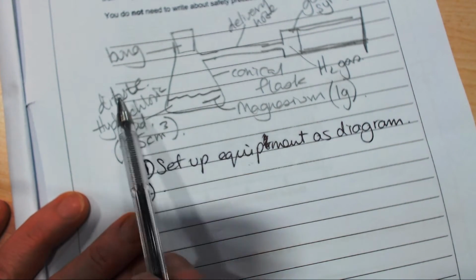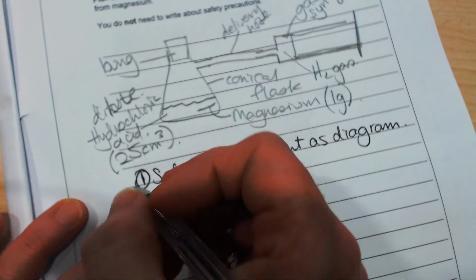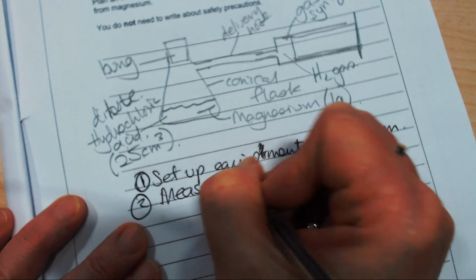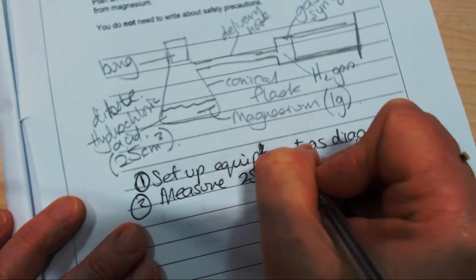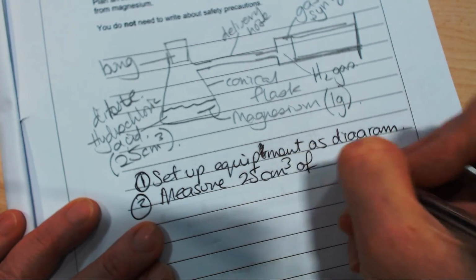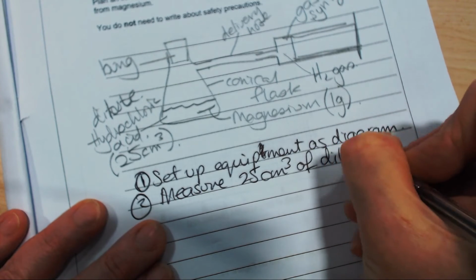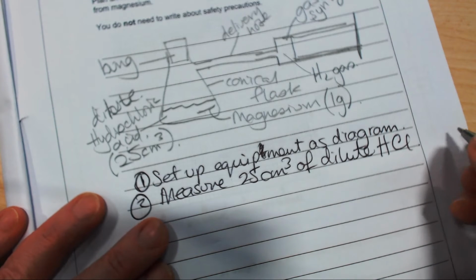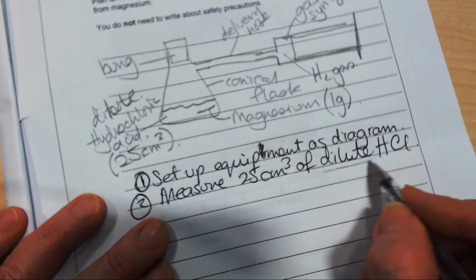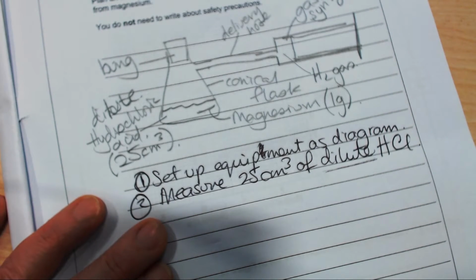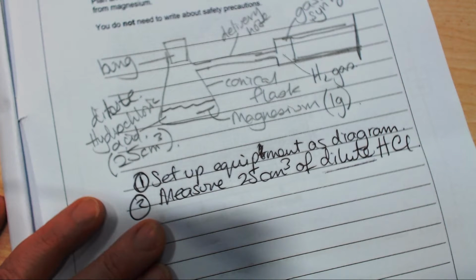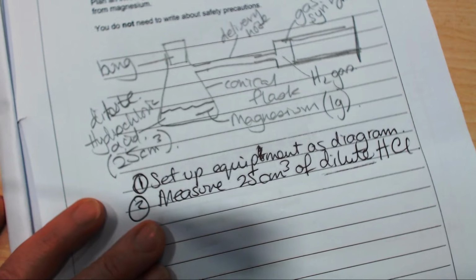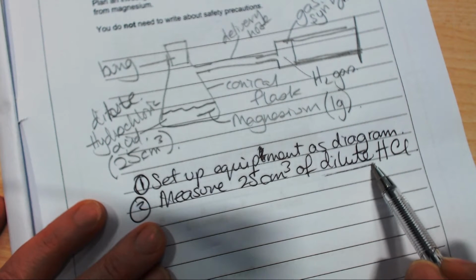Then I'm going to tell them about measuring. So I'm going to put measure 25 cm cubed of dilute HCl, that's hydrochloric acid. Now I've used the word dilute. I could be more specific and give an actual molarity, so 1 molar, or how concentrated that acid is, but it will be sufficient to just write dilute hydrochloric acid.